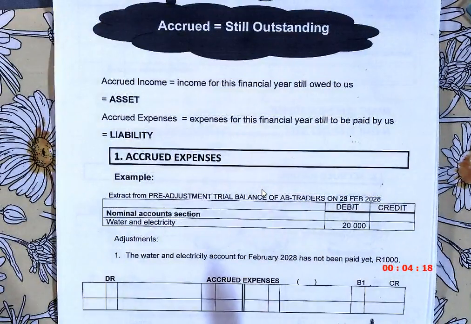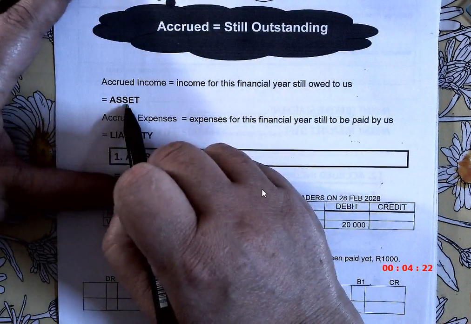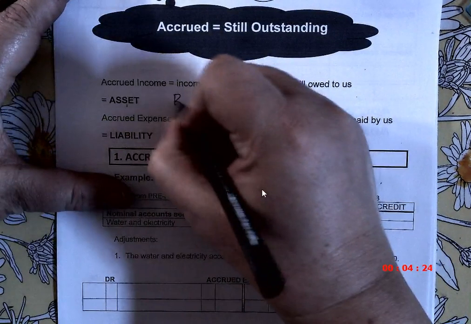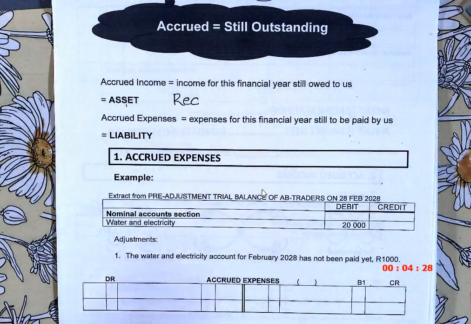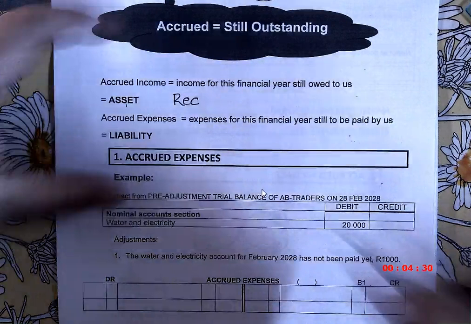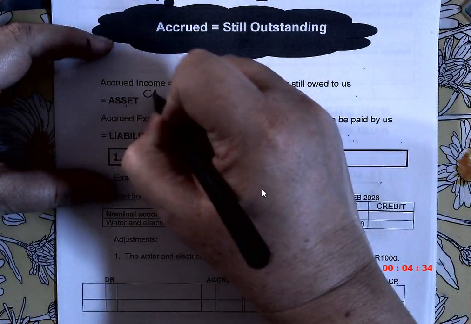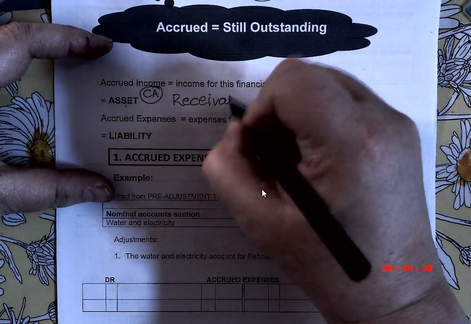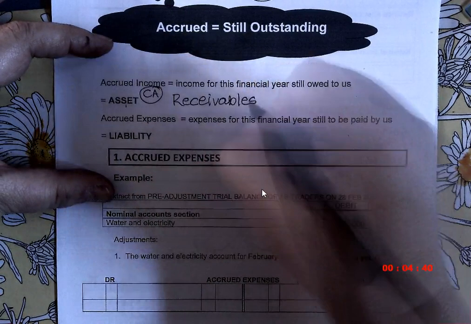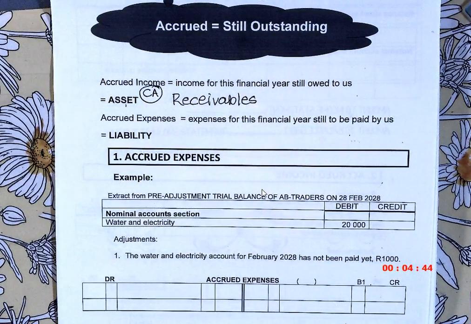Okay, so now let's go look. Accrued income. I'm going to say that accrued income is an asset, because it's going to fall in my balance sheet. Remember, in your balance sheet, you've got assets. It's going to be a current asset, and it's going to fall under receivables, because this is an income that I'm still going to receive.